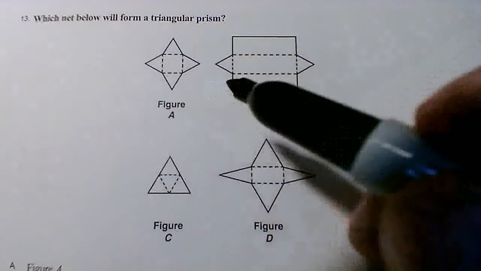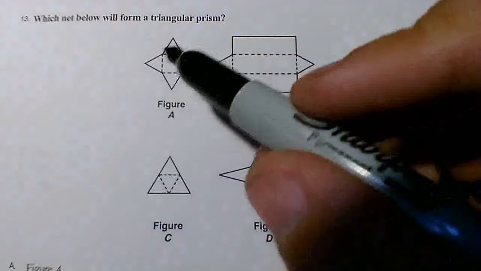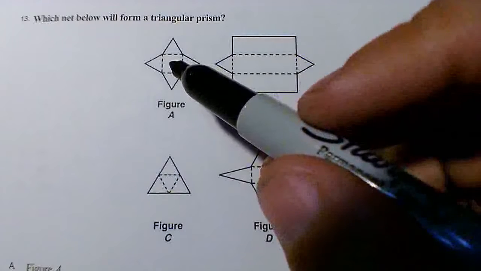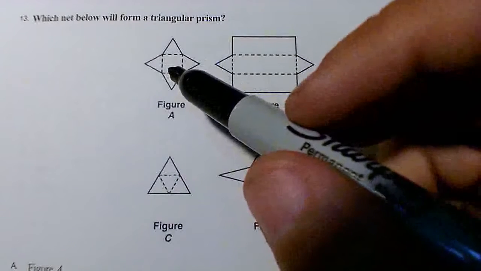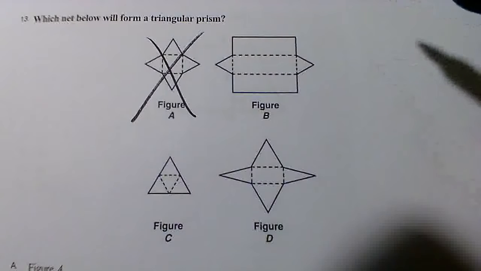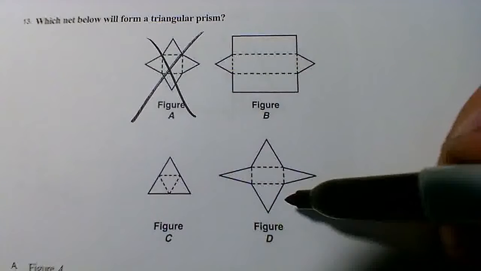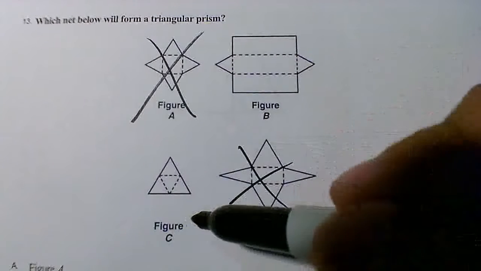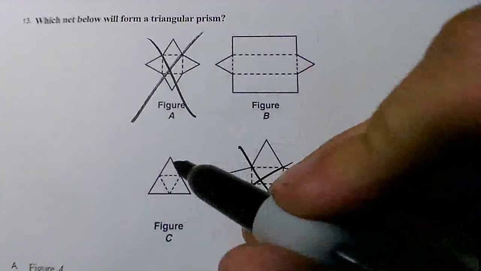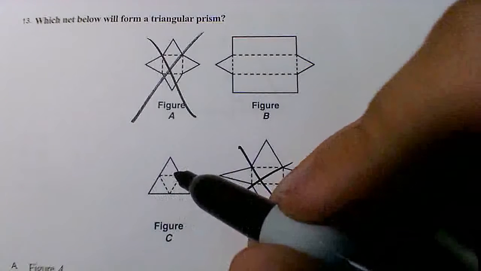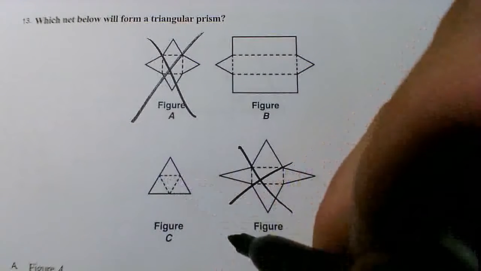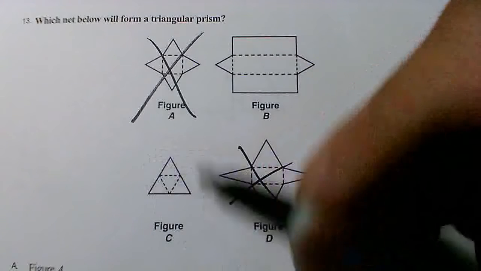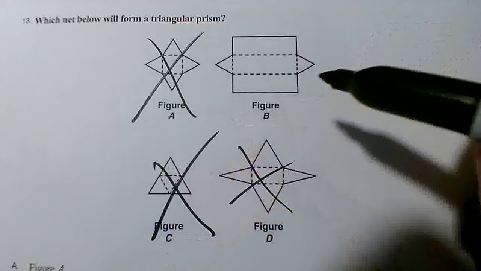Next up will be a triangular prism. We've already identified that if it has 4 triangles and a square or rectangle in the center, that it is called a square or rectangular pyramid. So it is not figure A. Figure D, once again, a rectangular pyramid. And figure C is made up of more than 2 triangles and the shape in the center is a triangle. This is called a triangular pyramid and is not a prism.